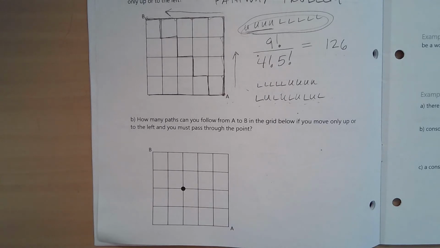Do you want a second strategy or not? Okay. Because I think you might need the second strategy sometime. Okay, so bear with me, okay?